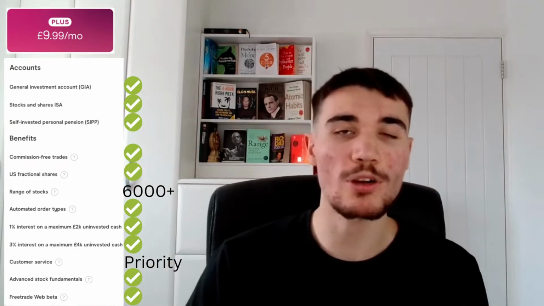However, there is one level higher, which is Plus, and that sets you back £9.99 a month. As well as having all the features in the standard model, Plus also gives you access to a self-invested pension scheme, which is a SIPP, as well as up to 3% interest on £4,000 of uninvested cash, as well as priority customer service and access to the web version of FreeTrade, which is currently in beta.